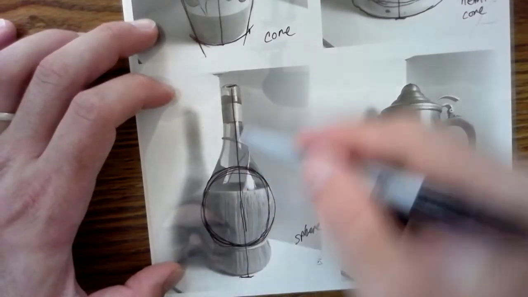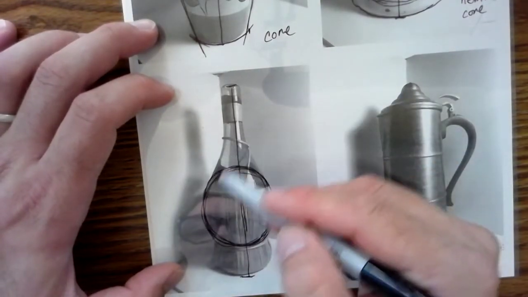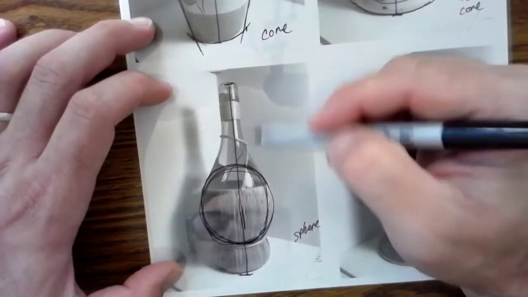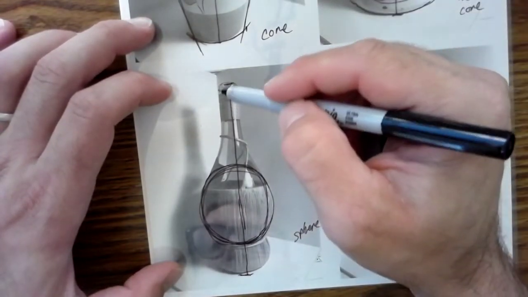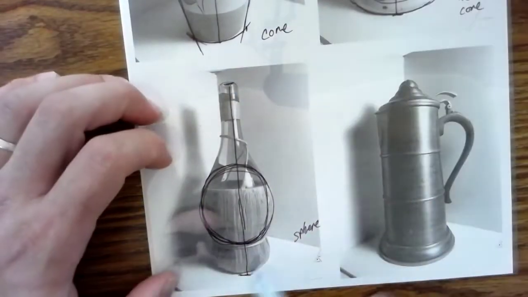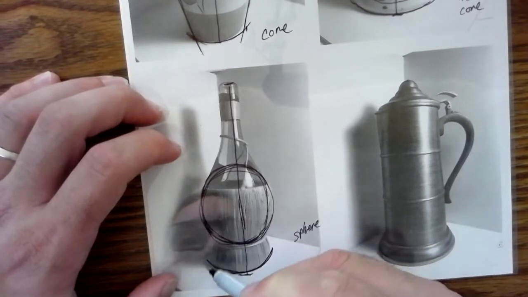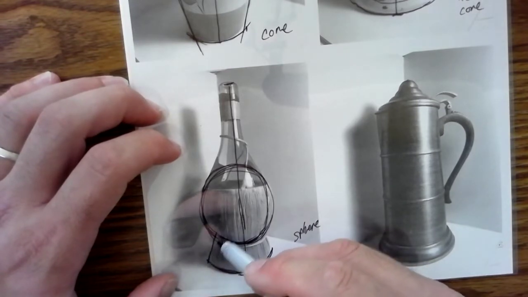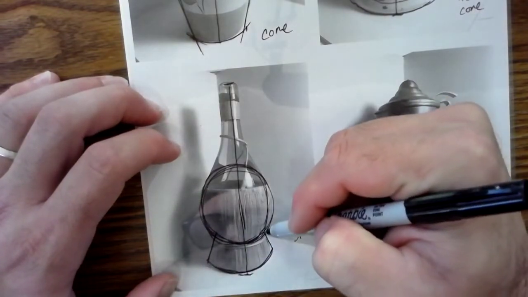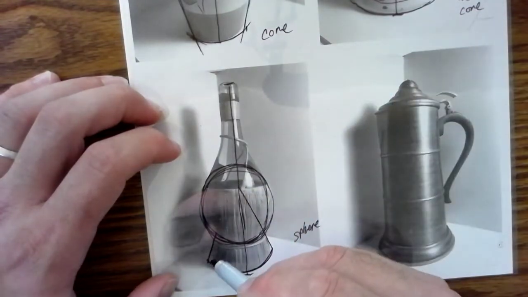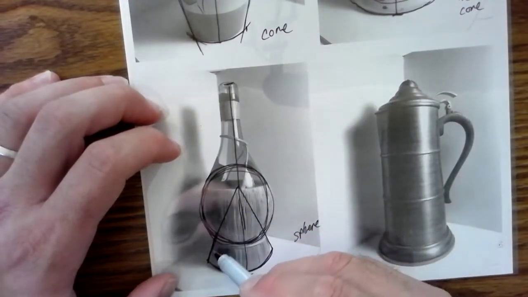If I look at the other parts of it, right, I can see these curved lines or these angled lines that taper from this. The next biggest shape that I have here, if I look at the base, I've got a curve here, and then off of that curve I have two straight lines that come up, and that makes that cone shape.